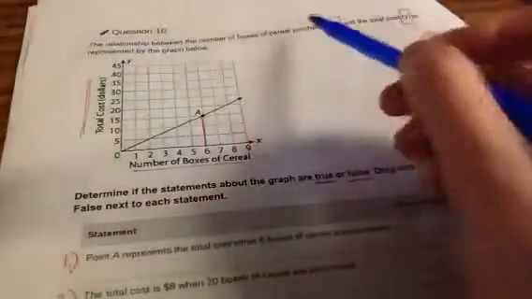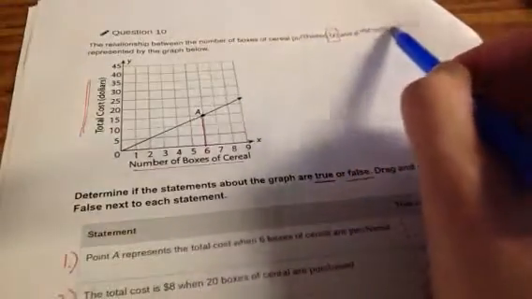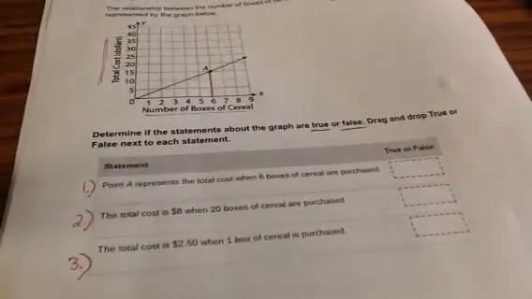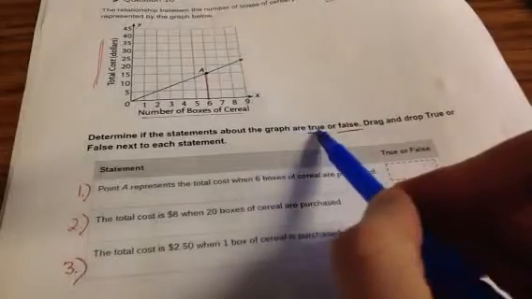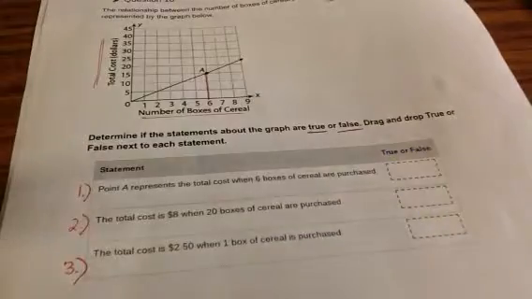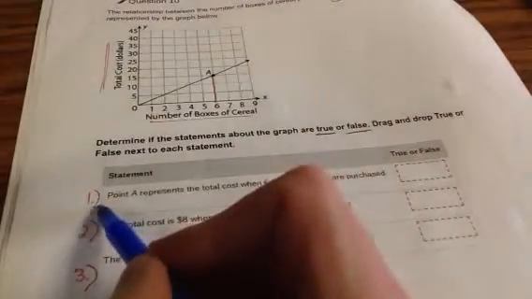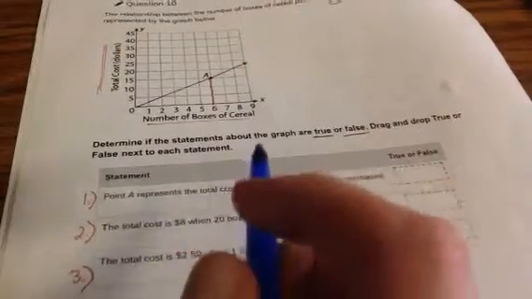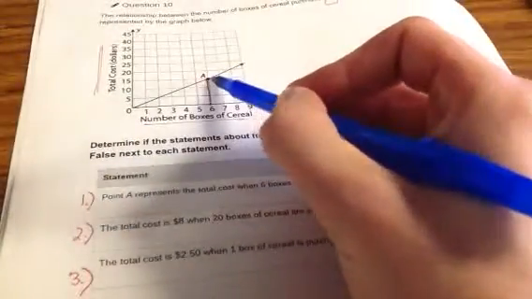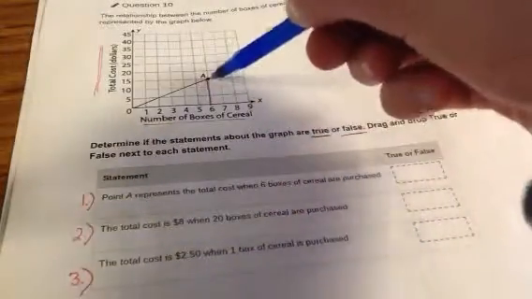Now, the x-axis shows us cereal purchased, and the Y value shows us total cost. Alright? Our task is to determine if the statements about the graph are true or false. And if you were doing this on the computer, you would drag and drop true or false next to each statement. Okay, so let's look at statement number 1. Point A represents the total cost when 6 boxes of cereal are purchased. So first of all, we want to find point A. Here's point A. Perfect.